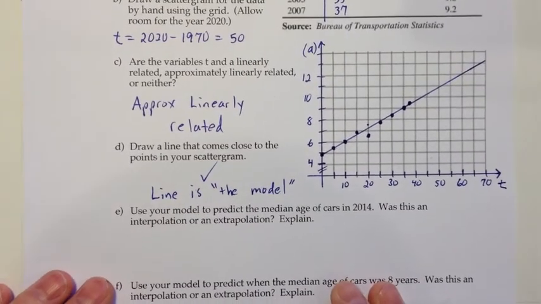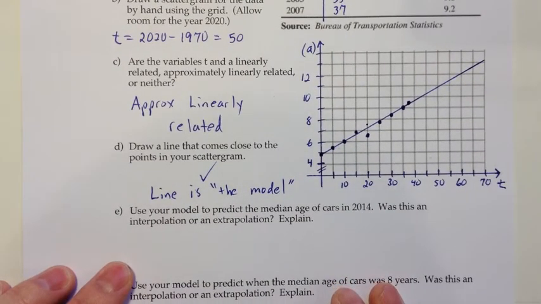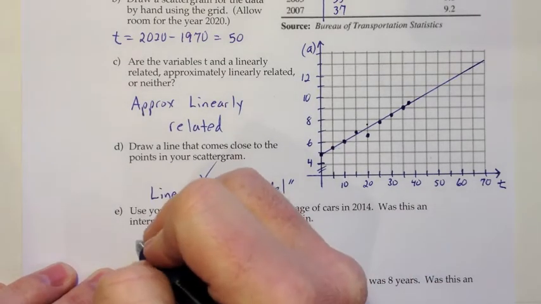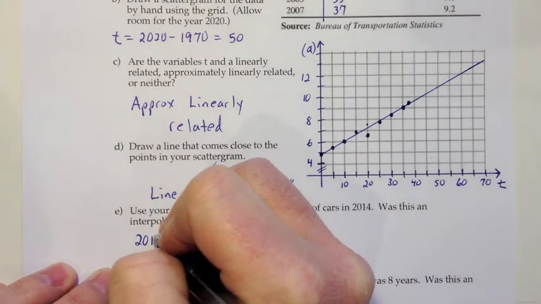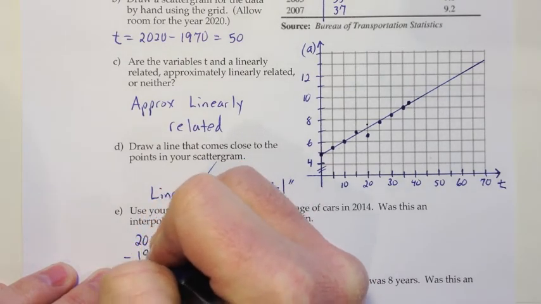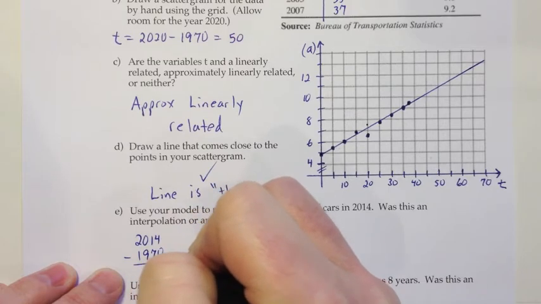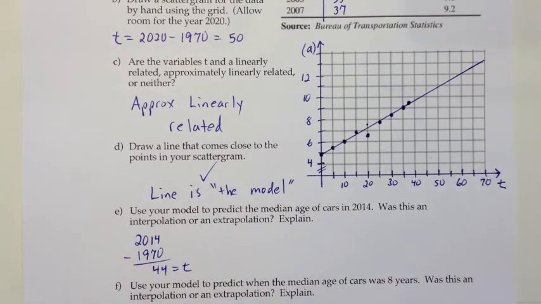So now they say, let's use the model to predict the median age of the cars in 2014. And was this an interpolation or an extrapolation? So first let's make just the prediction. So 2014, the first thing I want to do is figure out the value of t. 2014 minus 1970, that's 44. So that's the value of t that I want to use.